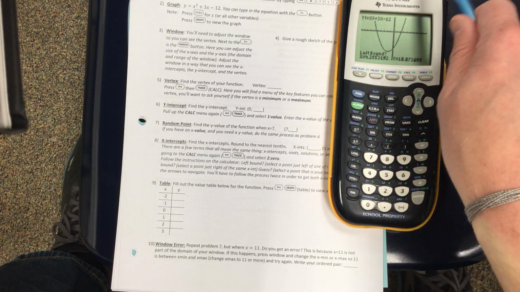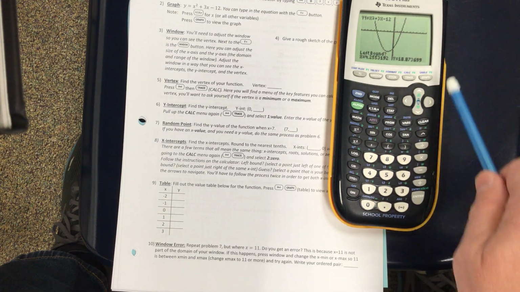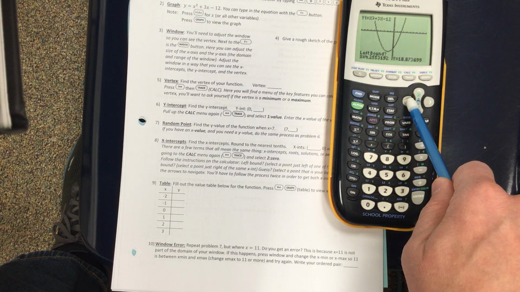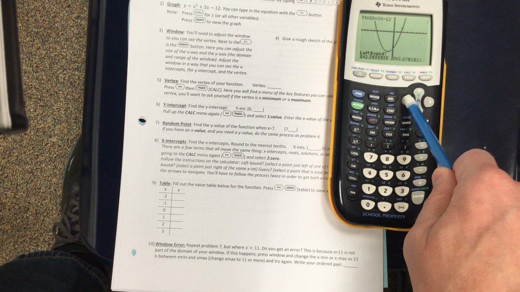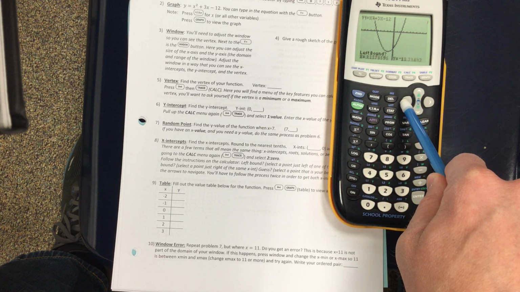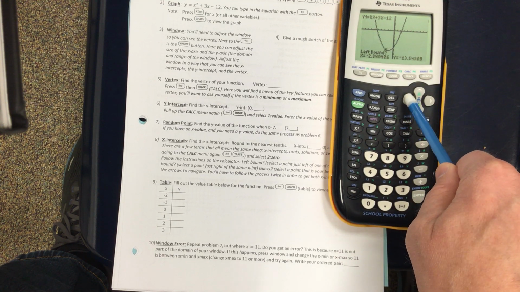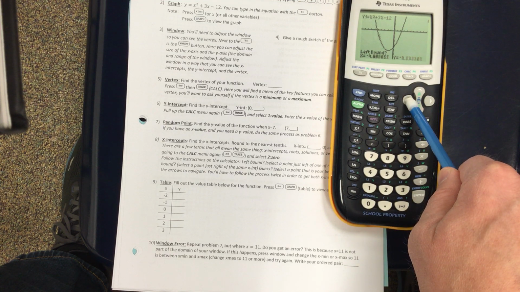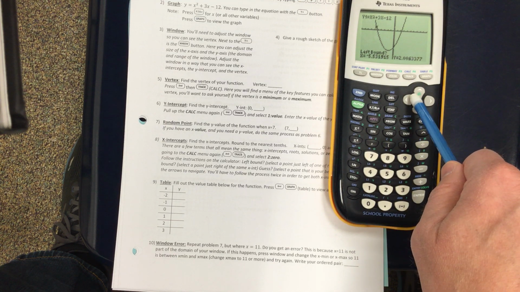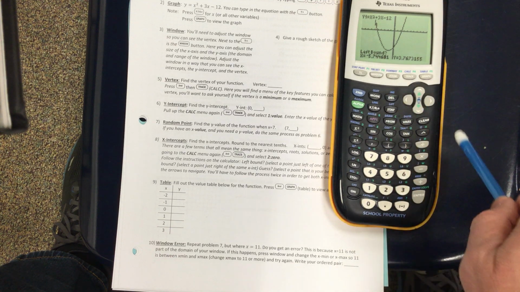Okay, so we need to go over until we can see it. You can even hold, it makes it go a little quicker than tapping. Okay, so that's left of that x-intercept.